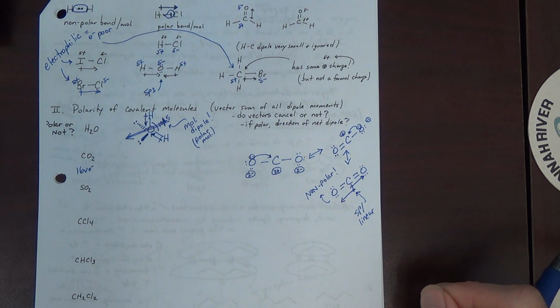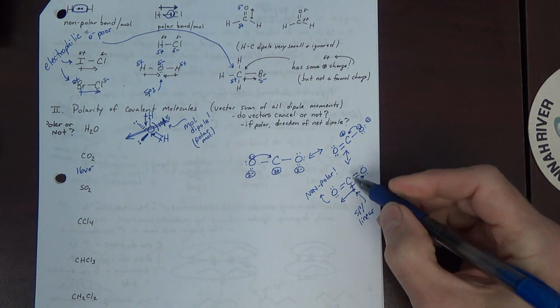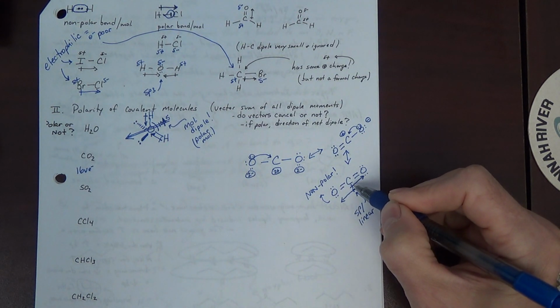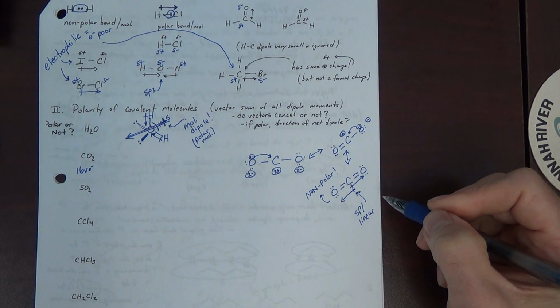When you talk about solubility, we talk about like dissolves like. And so a nonpolar molecule, now CO2 is usually a gas. It can be liquefied and be used as a solvent. A nonpolar solvent is going to be better at dissolving nonpolar molecules.